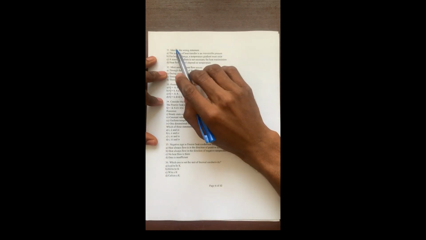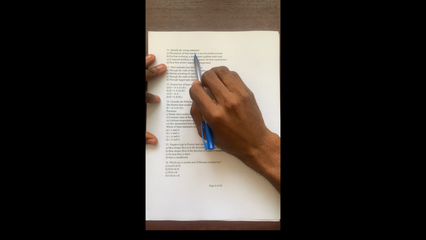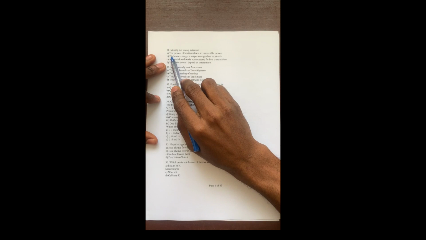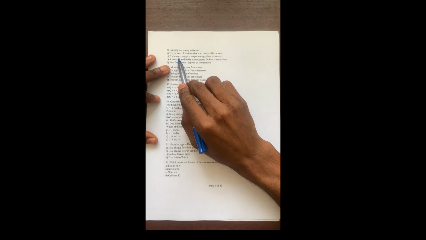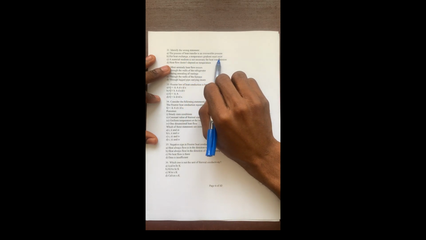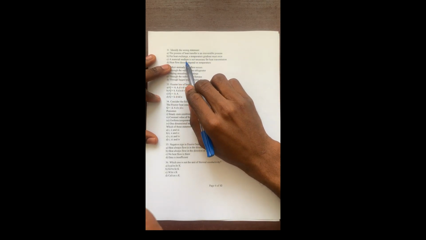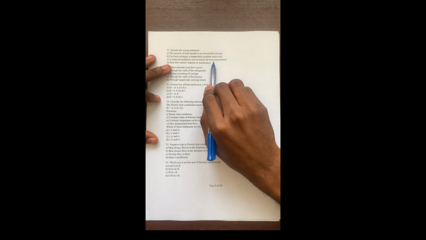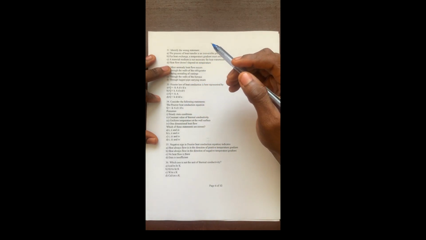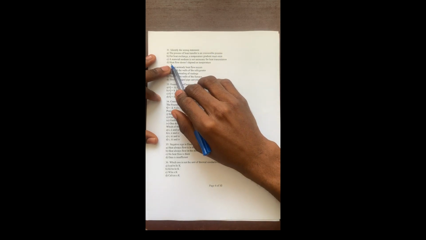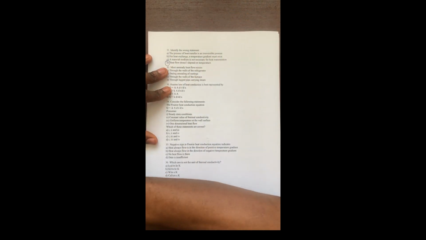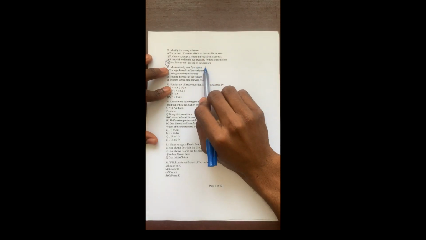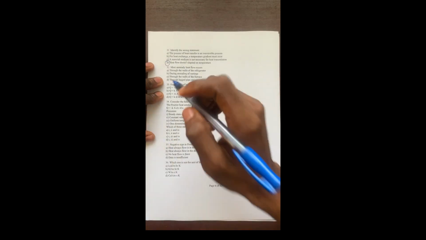So 31, identify the wrong statement. The process of heat transfer is an irreversible process, correct? For heat exchange, a temperature gradient must exist, correct? A material medium is not necessary for heat transmission. Yes, it's correct. Heat flow doesn't depend on temperature. This one is wrong because in order for heat to be transferred, you should have a temperature difference. So it actually depends on temperature difference.